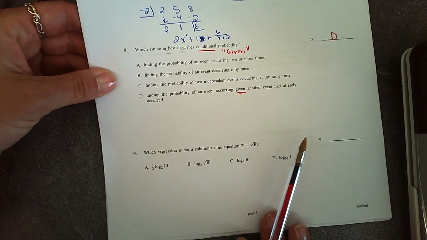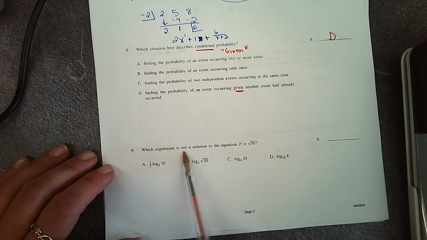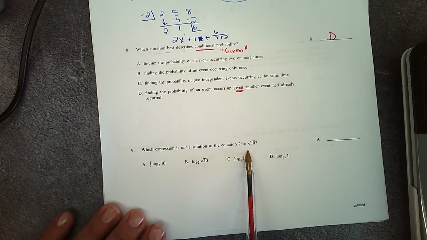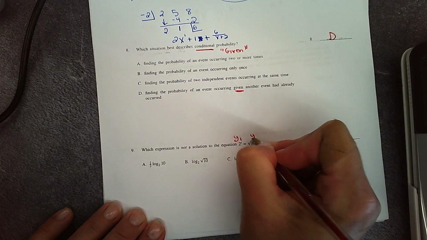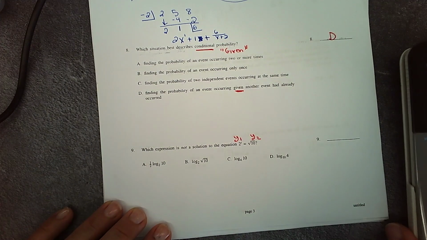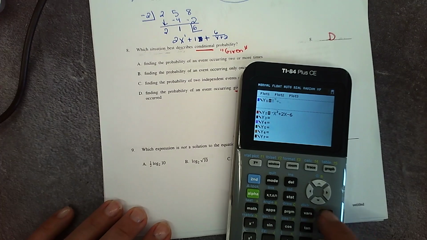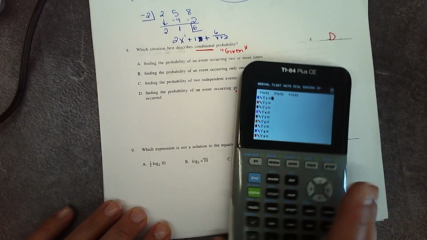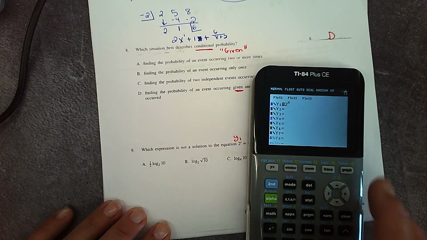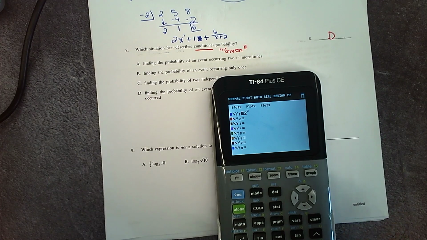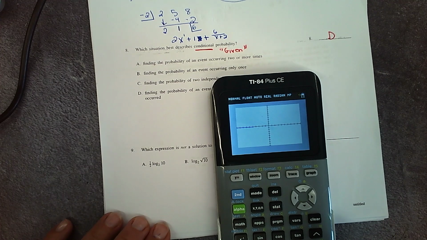This guy, which is not a solution to this. So I'm going to put this in the graphing calculator. I'm going to put this side into y1 and that side into y2. So I'm going to clear out what's already in there. So I'm going to do 2 raised to the x, and then radical 10. And then do zoom 6. I'm going to get a fresh new window.